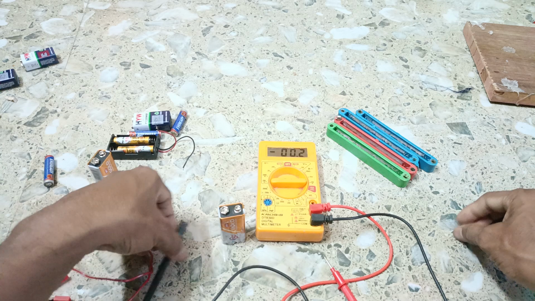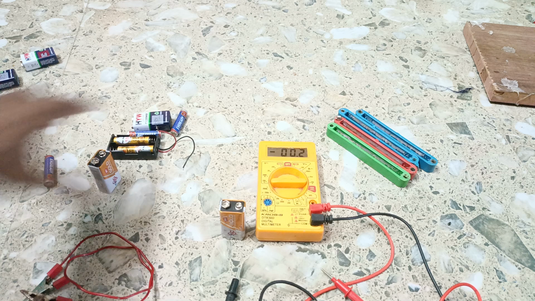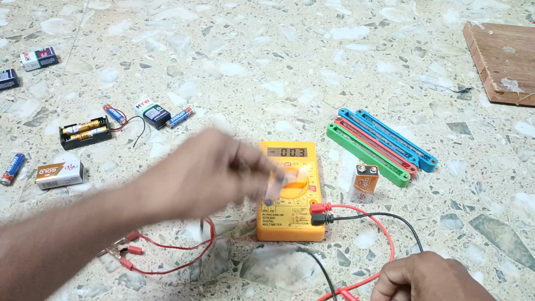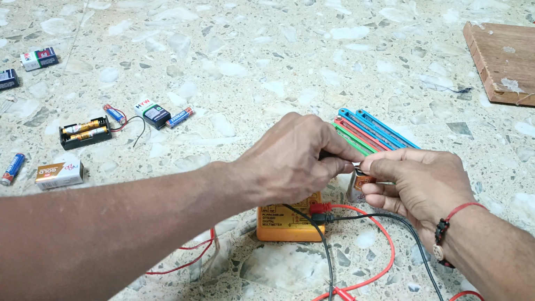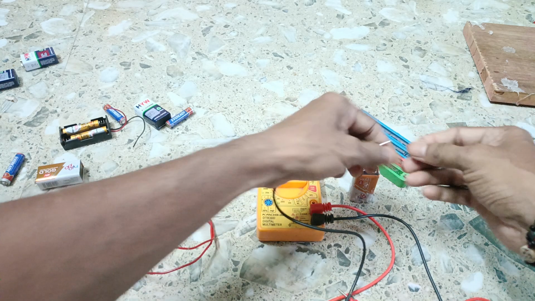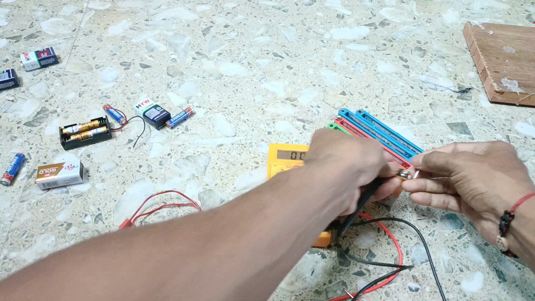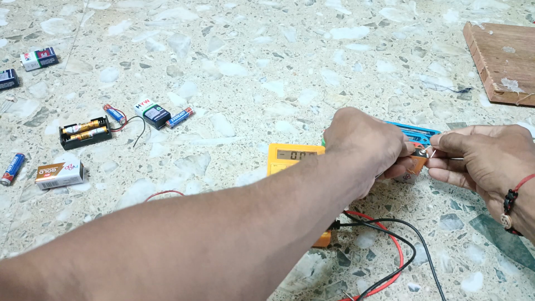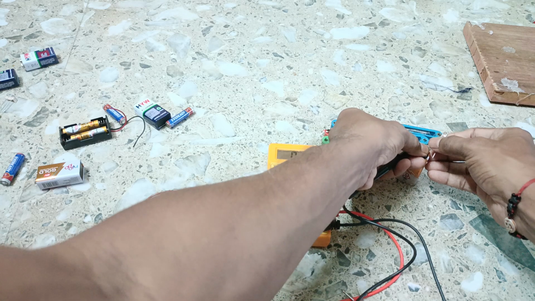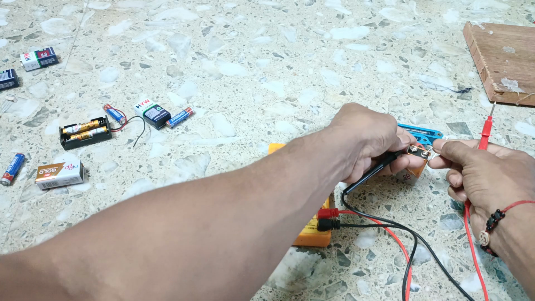How to measure current, I will show you. Suppose we have taken a cell, right? You touch the negative probe with the negative terminal of the cell, and you take an LED and put the positive terminal of the LED with the positive terminal of the cell, and the negative terminal is free. Now touch the negative terminal of the LED with the positive probe of the multimeter, right?